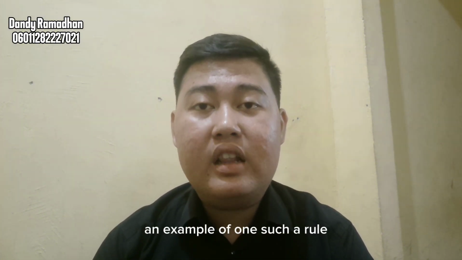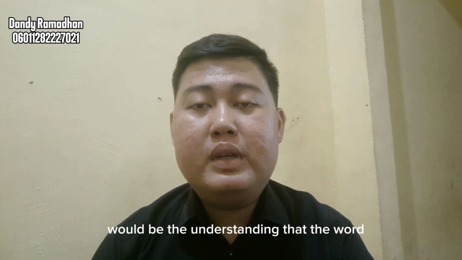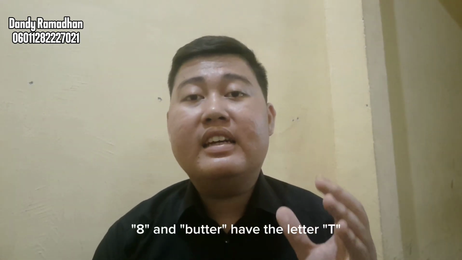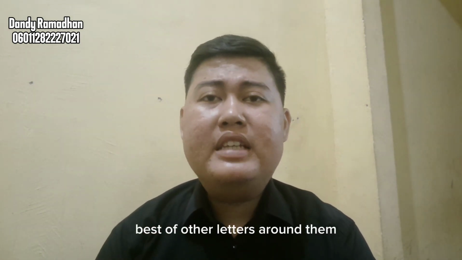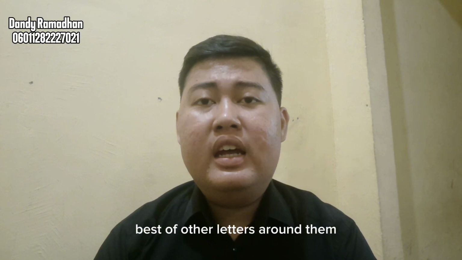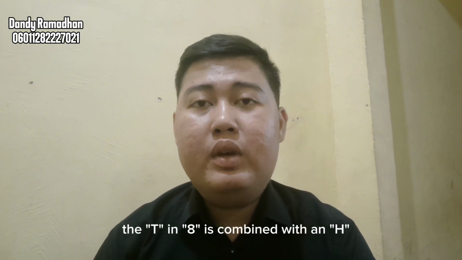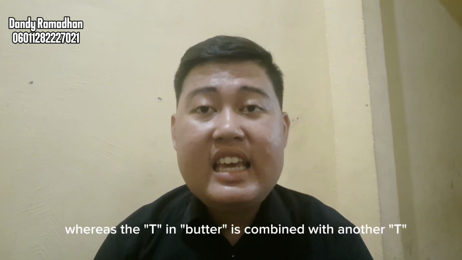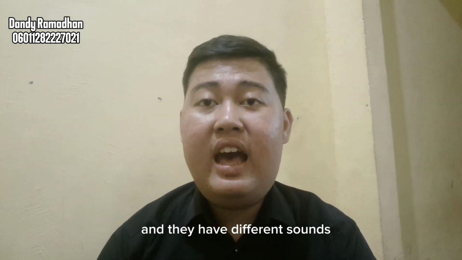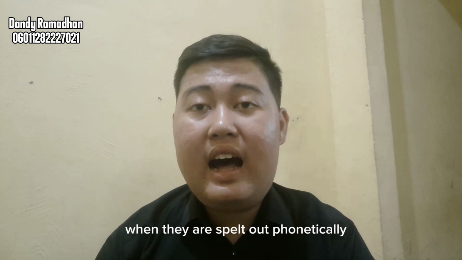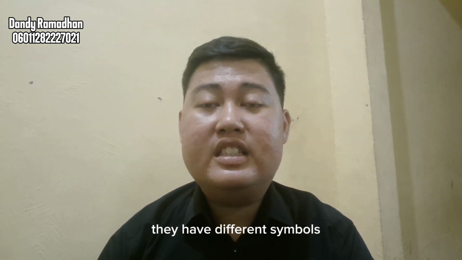An example of one such rule would be the understanding that the words "ate" and "butter" have the letter T, but they are pronounced differently based on the other letters around them. The T in "ate" is combined with an H, whereas the T in "butter" is combined with another T, and they have different sounds, and therefore when they are spelled out phonetically they have different symbols.